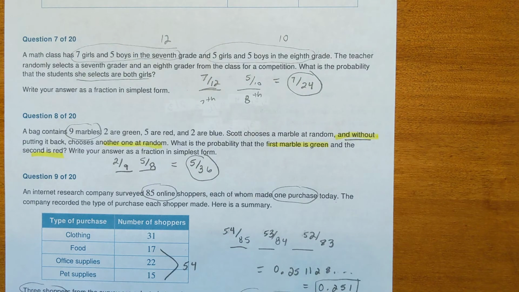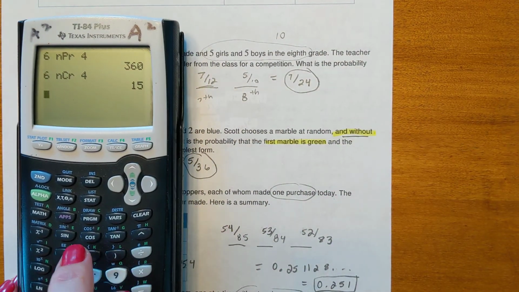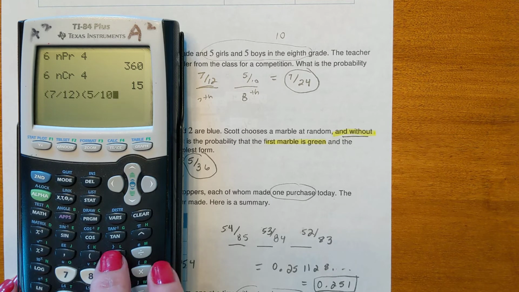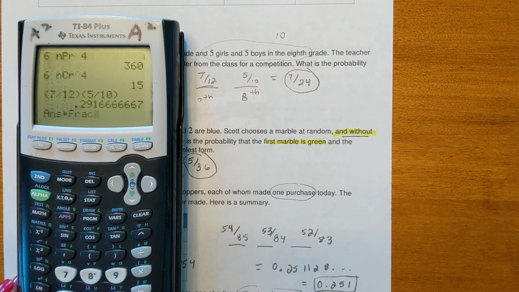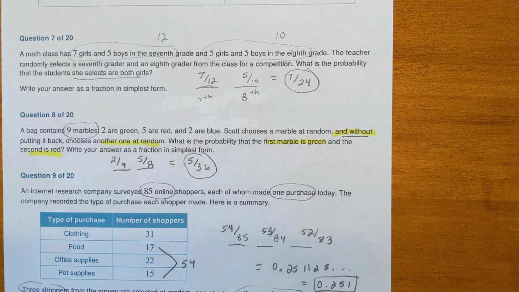Or we could use our calculators. So we have 7 twelfths, so parentheses, 7 divided by 12, and then times 5 tenths. Hit enter, and remember you go to the math key and hit enter, and it changes the decimal to a reduced fraction for you, so 7 out of 24.